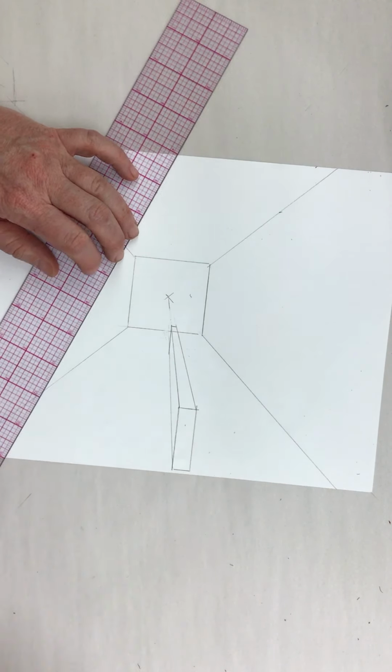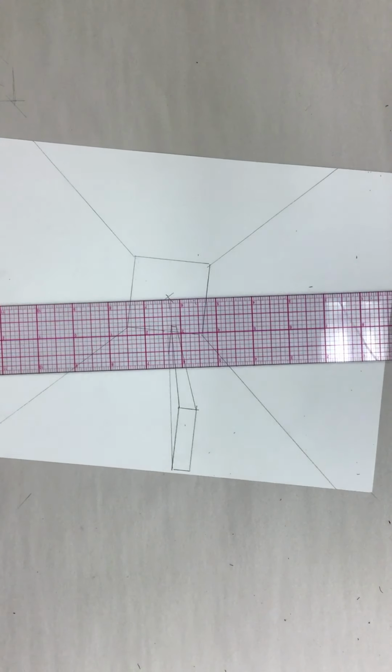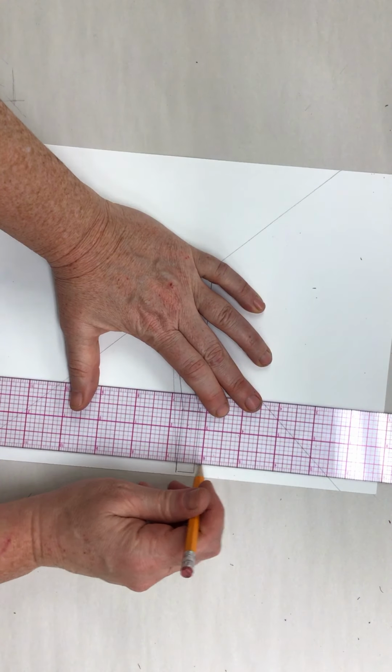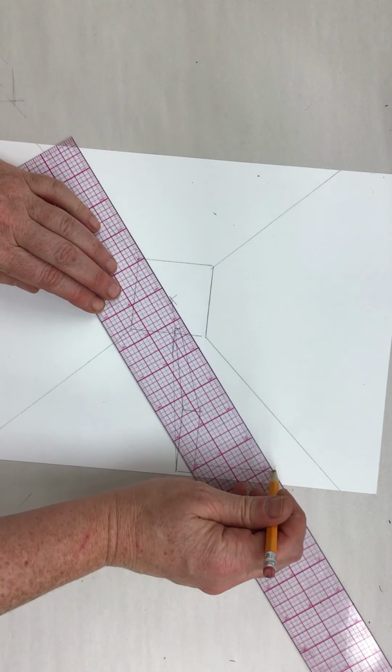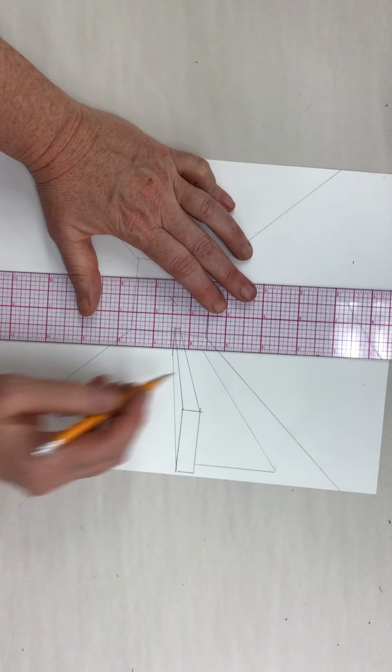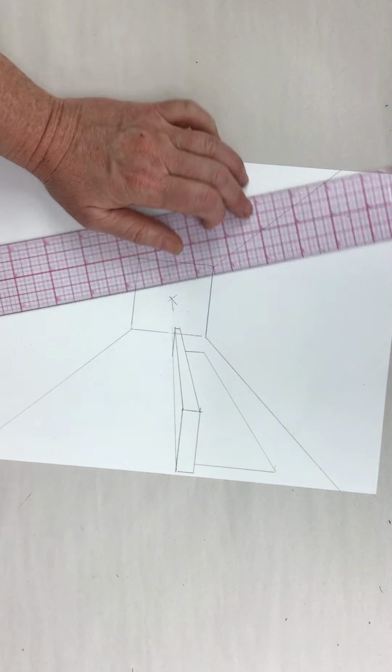So that could be a shelf. I could put a railing on it, and I could have a glass sliding door that goes to the outside. Like that.